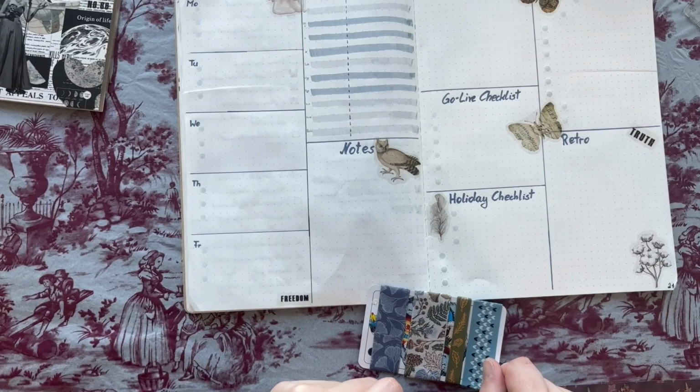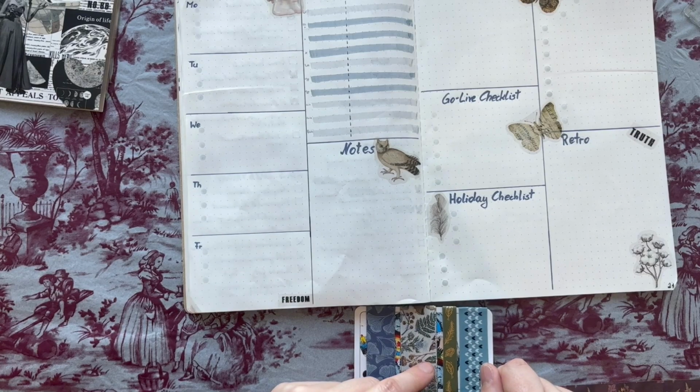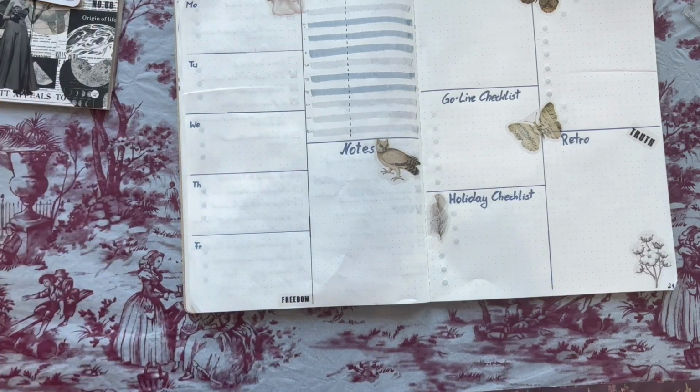I don't think I need here any washi tape or want any washi tape. No, good enough. Okay, that is my weekly spread for next week.